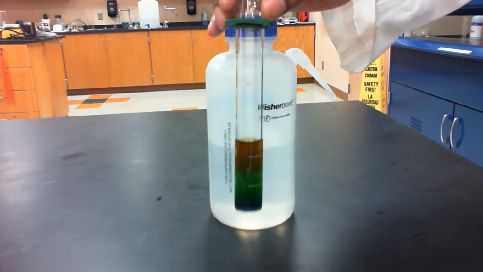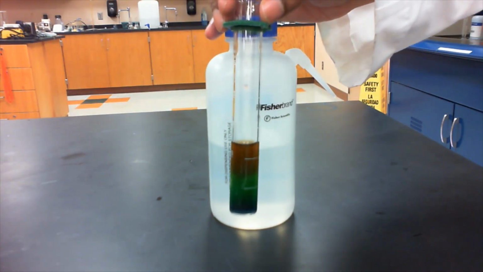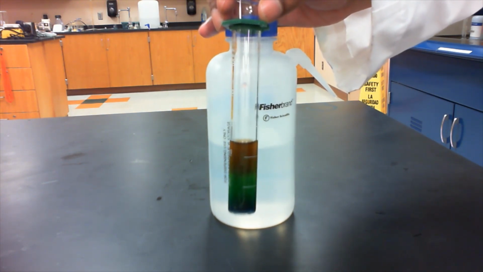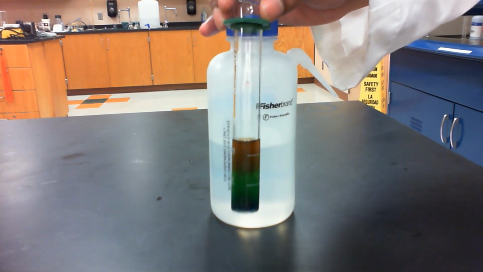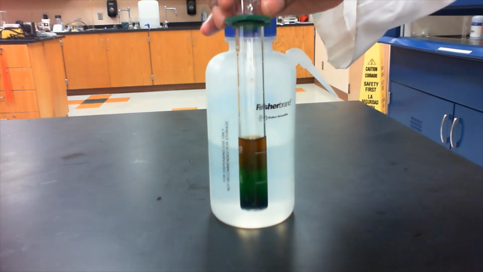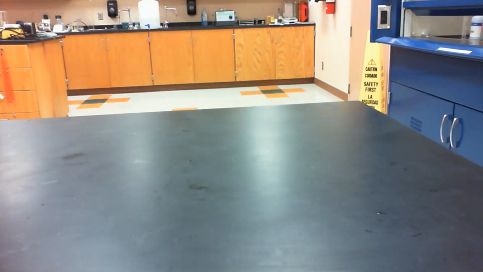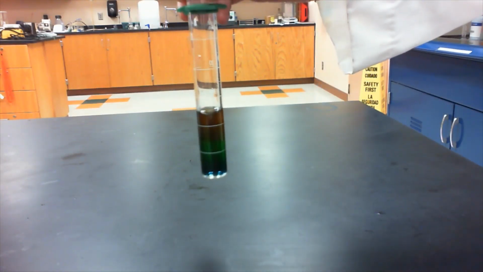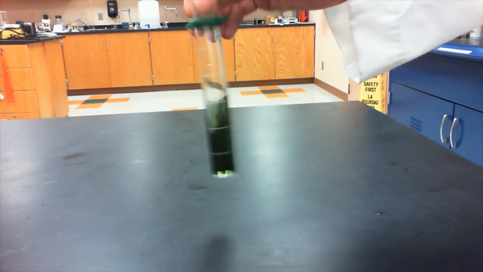Okay, so here you can see the rainbow column. We have the purple at the bottom, the green, followed by the yellow, and then the red is at the top. Okay, so now we're going to take our rainbow column and we're going to shake it and observe what happens to the solution.